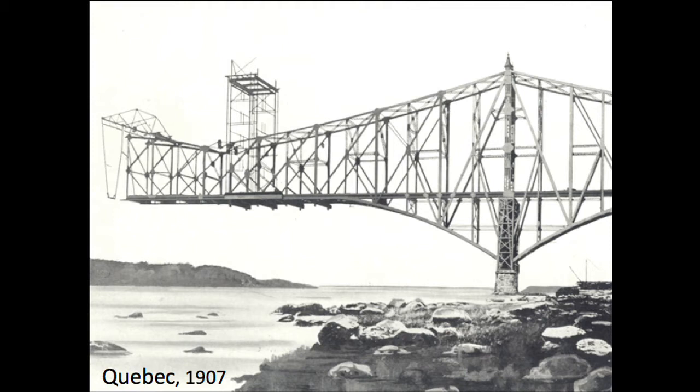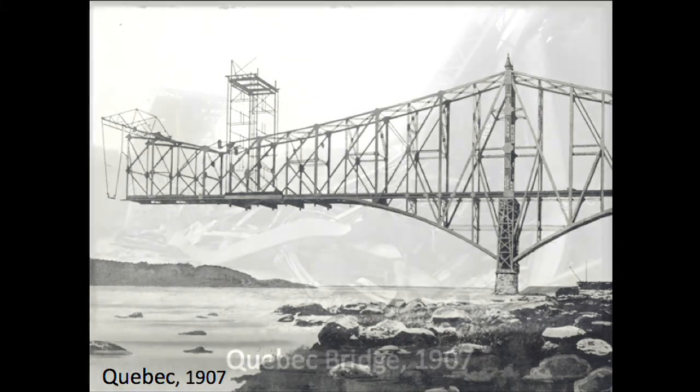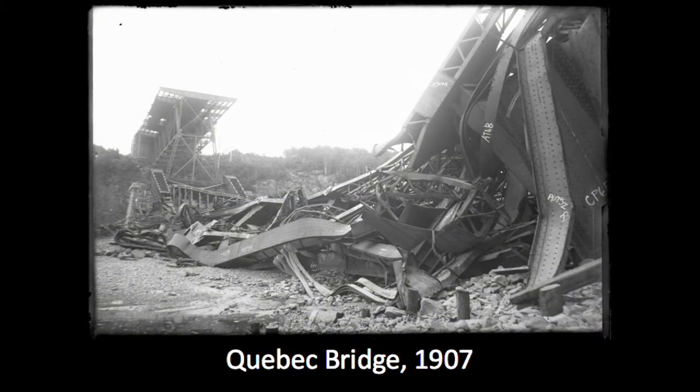This was a cantilever bridge under construction in Canada, across the St. Lawrence River at Quebec. And you can see it's a cantilever because it's supported only at one end. And they were working on this bridge when it suddenly collapsed without warning, and it claimed the lives of about 75 construction workers. This always brings attention to the accident, and it became really the death of the cantilever bridge.